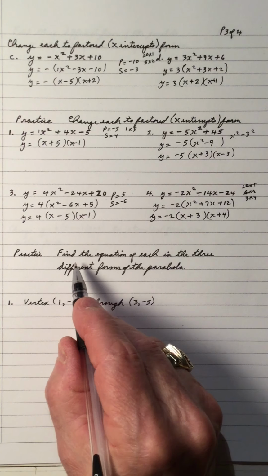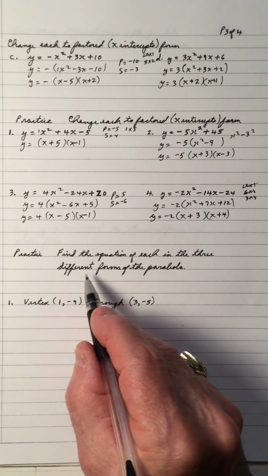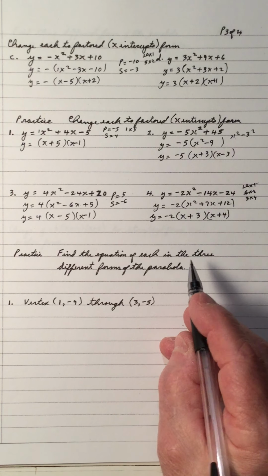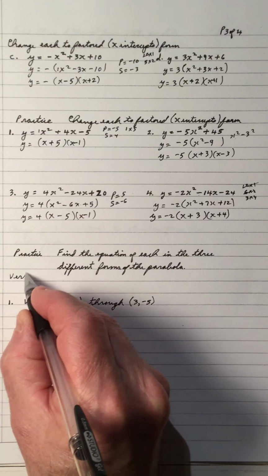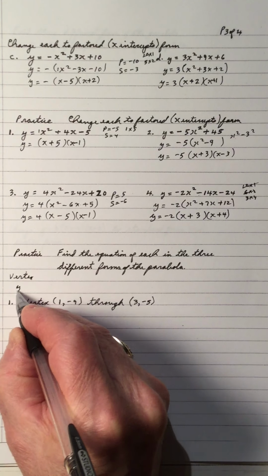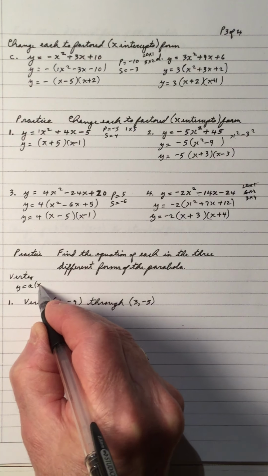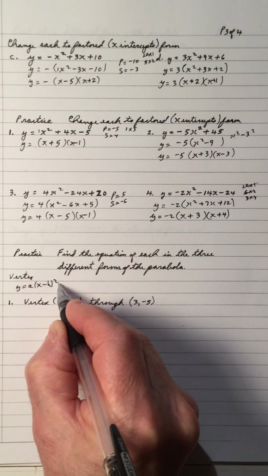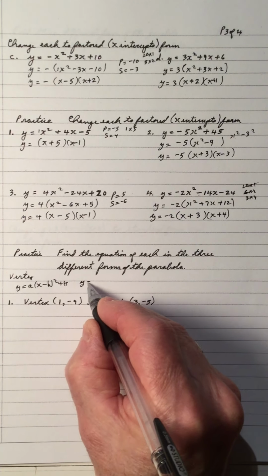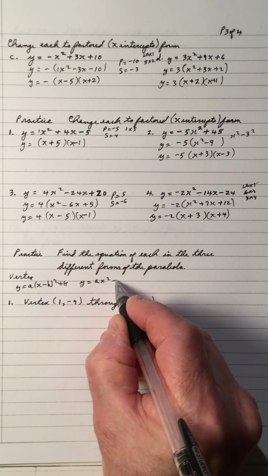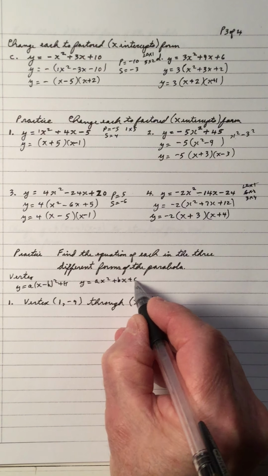Now, more practice. Find the equation of each in 3 different forms. So the 3 forms are vertex, which is y equals a times x minus h all squared plus k. We also have the standard, ax squared plus bx plus c.